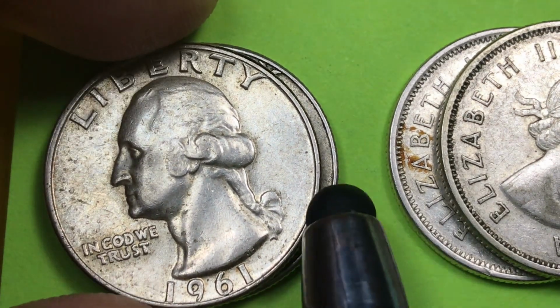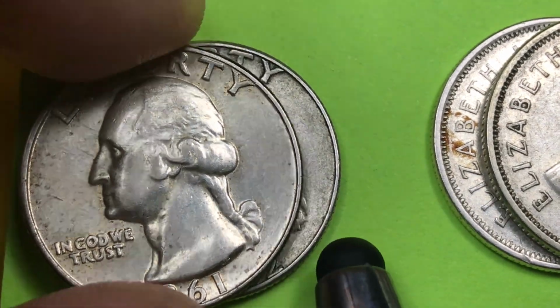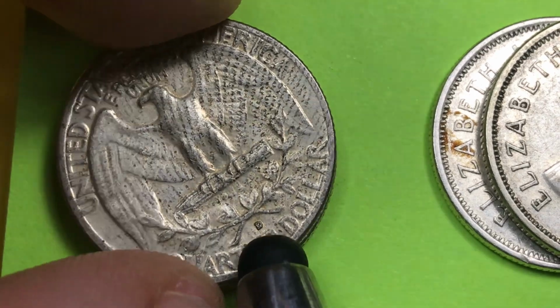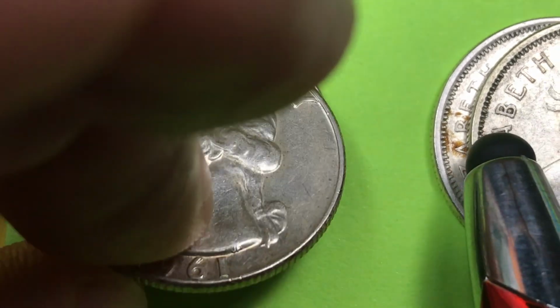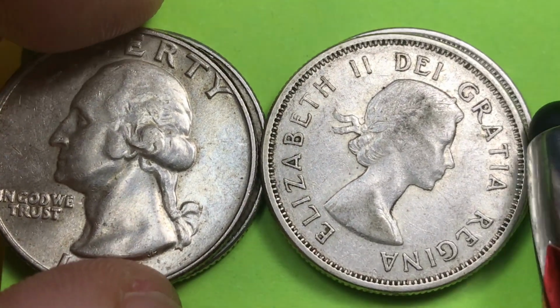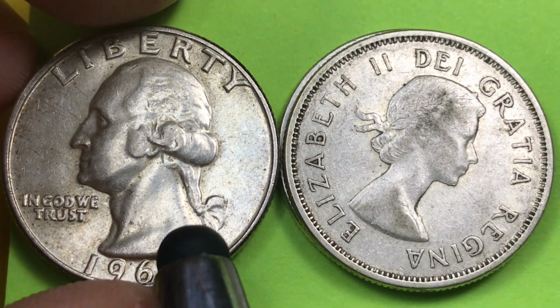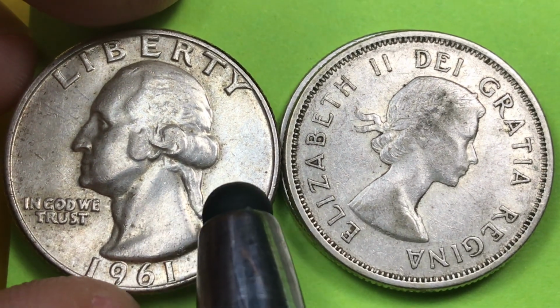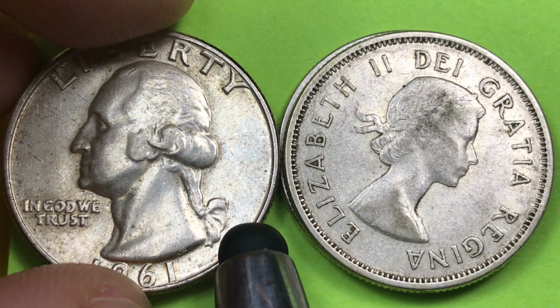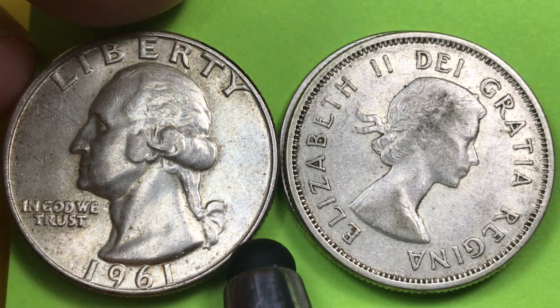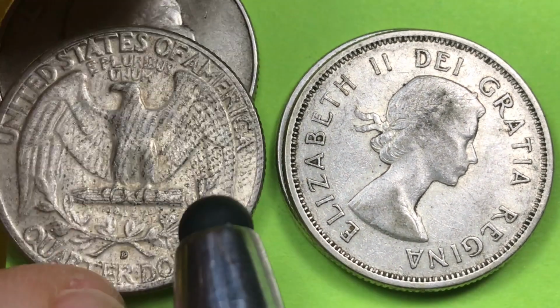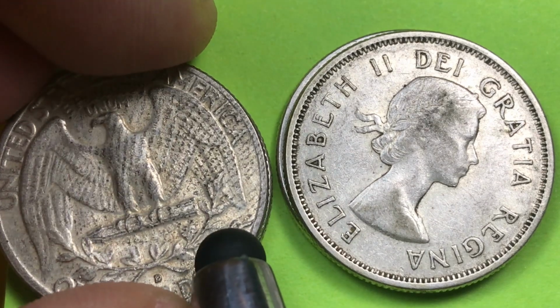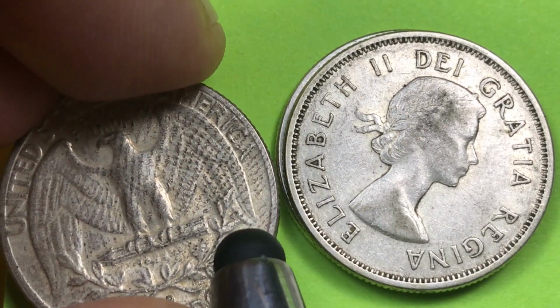That's a huge difference. In the United States, they made them at two different mints, the Philadelphia Mint and the Denver Mint, and there's a D right there. Canada, they made them all at the Royal Mint of Canada. In 1961, if you can get this in a 67 plus, for Philly, it's worth $9,500, and for Denver, this one right here, the D, in a Mint State 67 plus is worth $18,000.